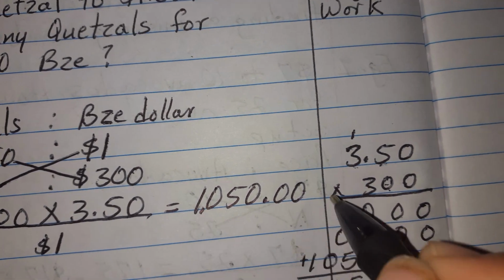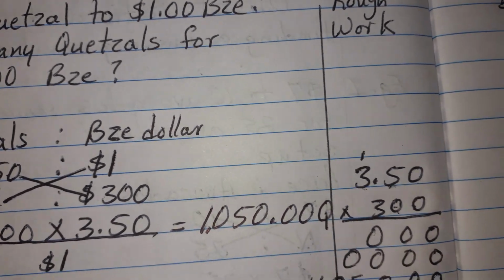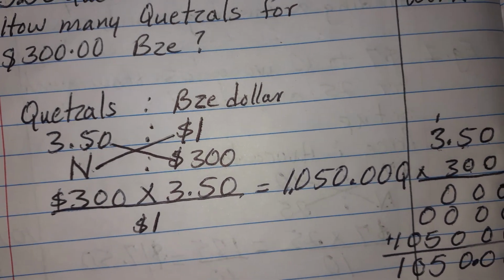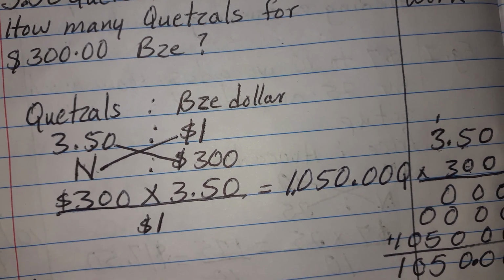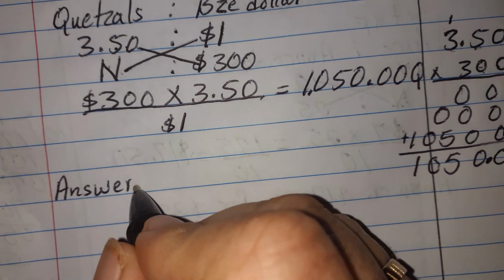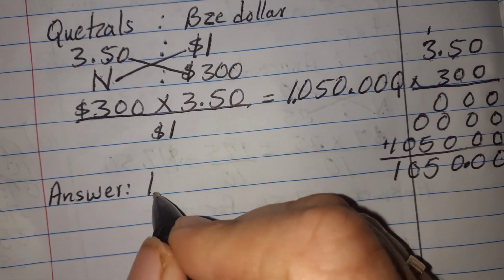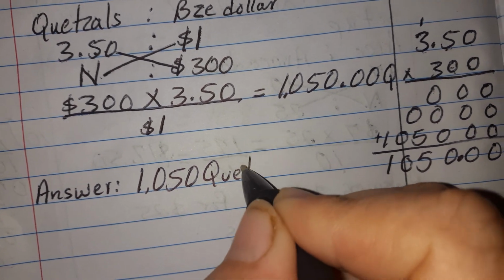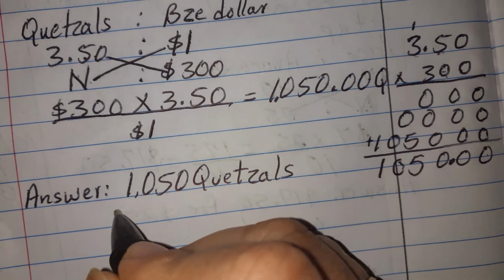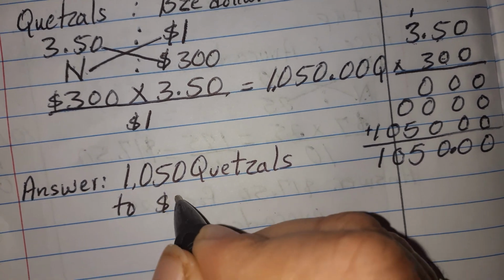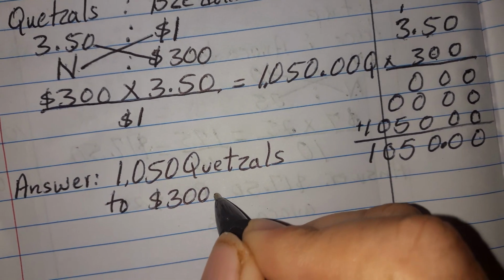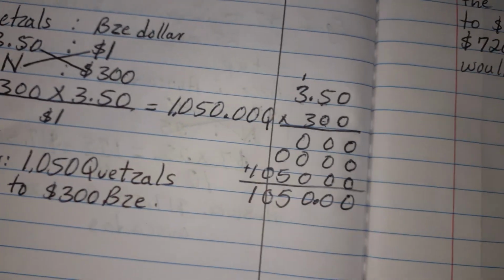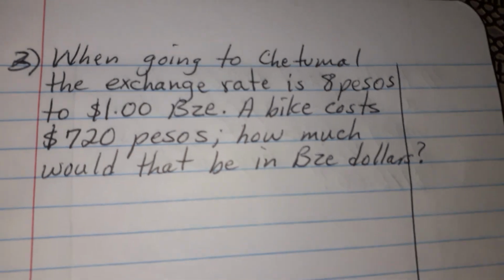1,050 quetzales. Alright, because it's quetzales that we are looking for. So my answer will be 1,050 quetzales to 300 Belize. Okay, now let's go to another example.